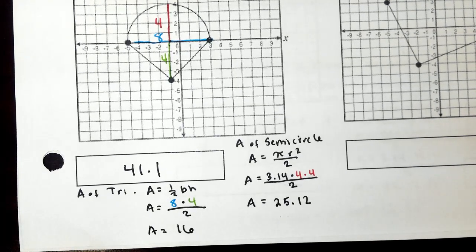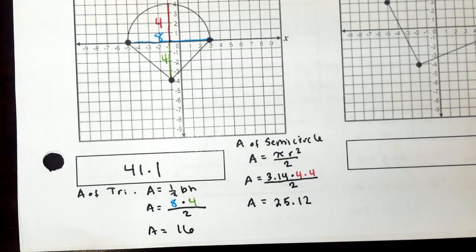Last but not least, number 4. A design for a logo is shown. The company wants to create an outline of the logo in steel tubing for a sign. How much steel tubing would the company need? Round your answer to the nearest thousandth.